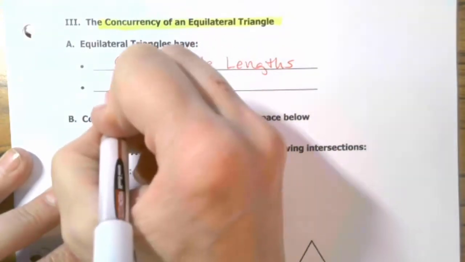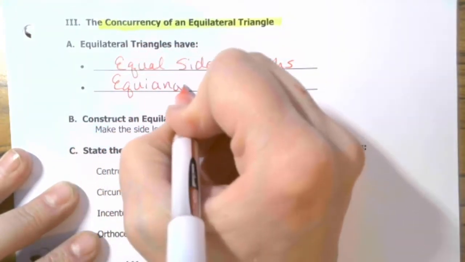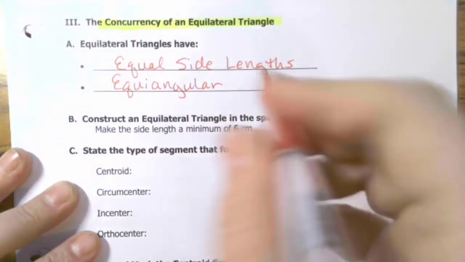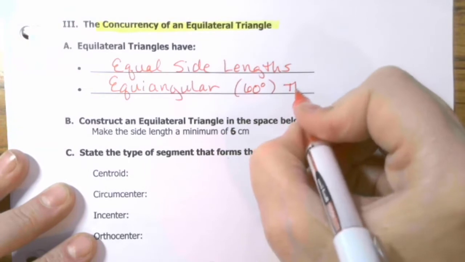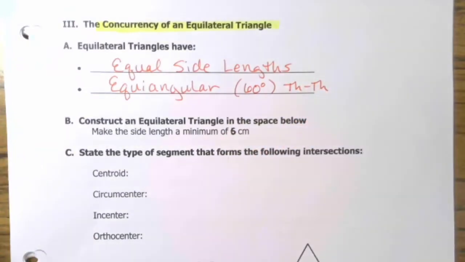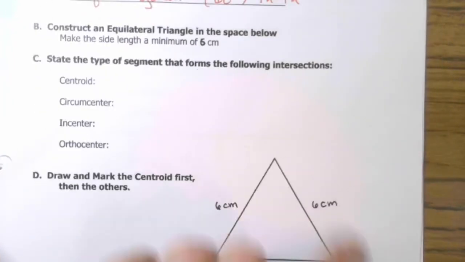And we know that equilateral triangles are equiangular, which means all the angles are the same. So all of them are 60 degrees. And there were two different theorems that we had that established that early. So this is an equilateral triangle. Side lengths are 6 centimeters, so we've already done that.